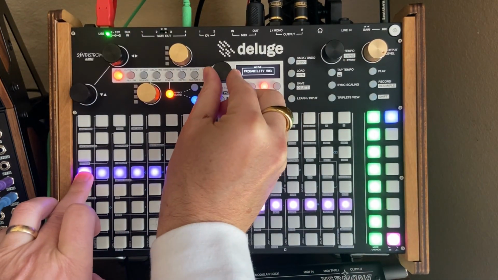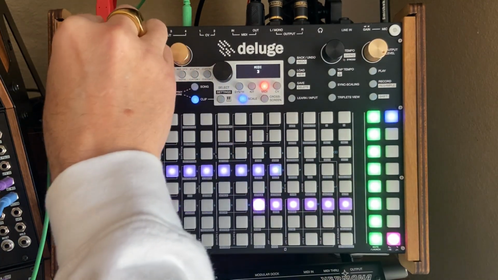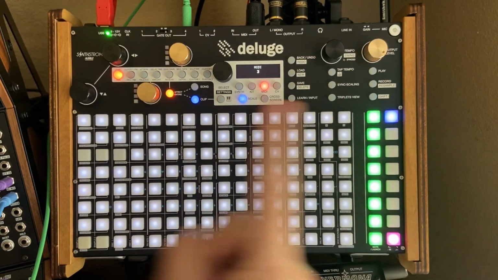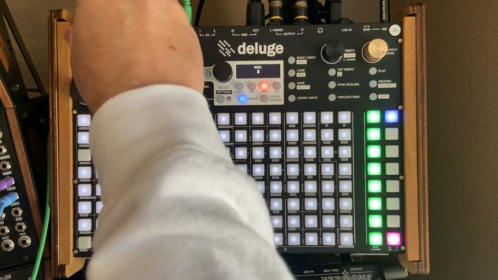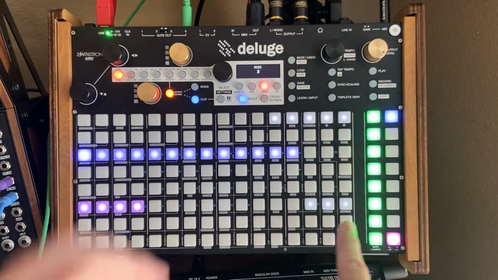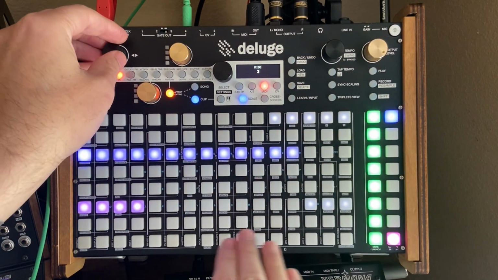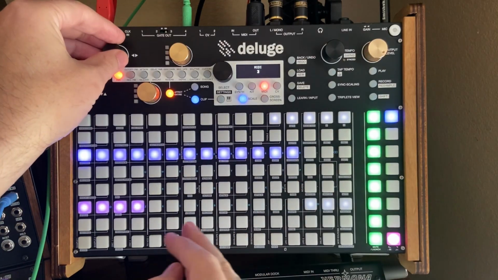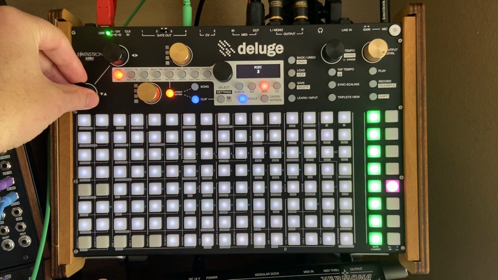I don't know when they're going to hit. It's going to be different every time. Each one's different. In addition to that, I have it playing in ping pong. So it's going to go through the sequence and then back through the sequence. And as you can see, each one of these notes that I've programmed in, I've varied the length almost randomly of how long they are. So some are shorter, some are longer.